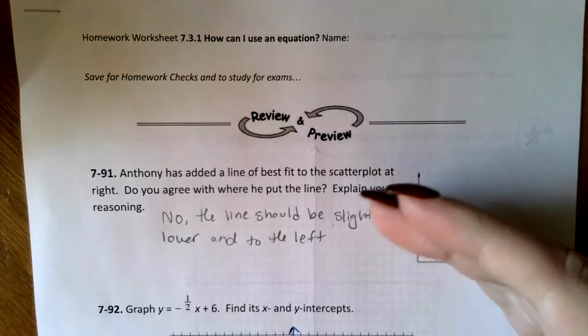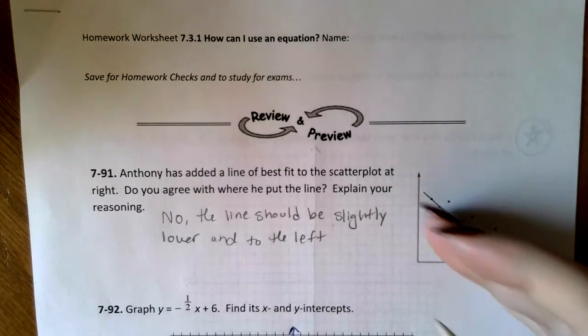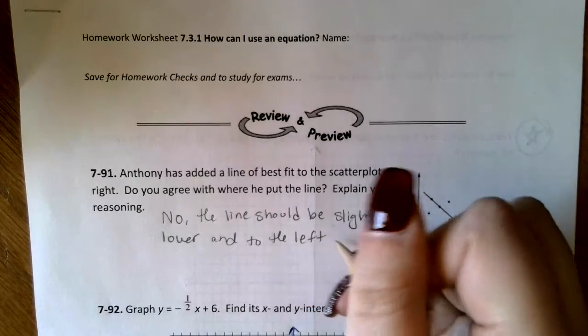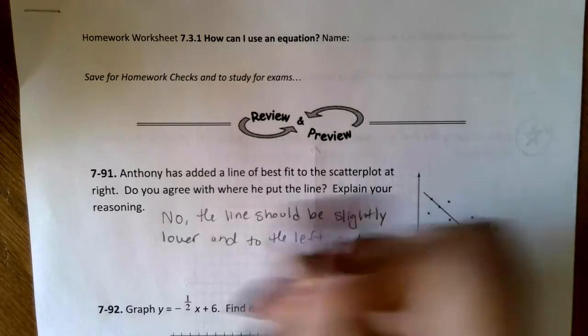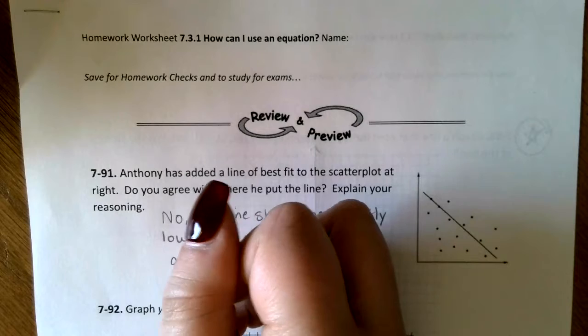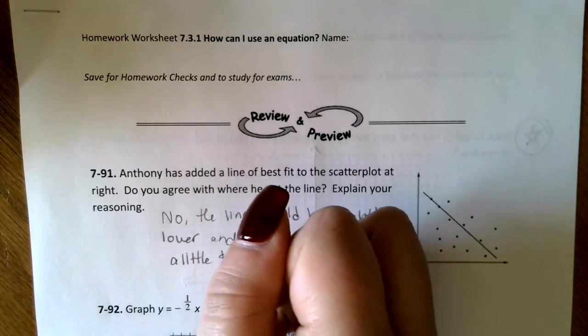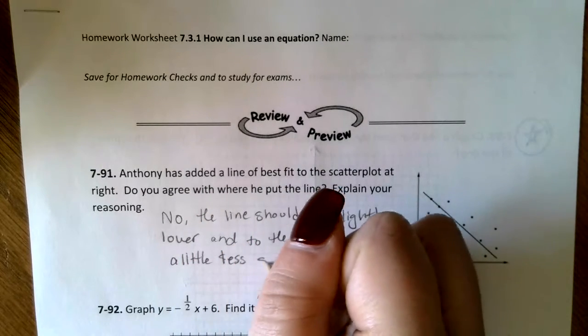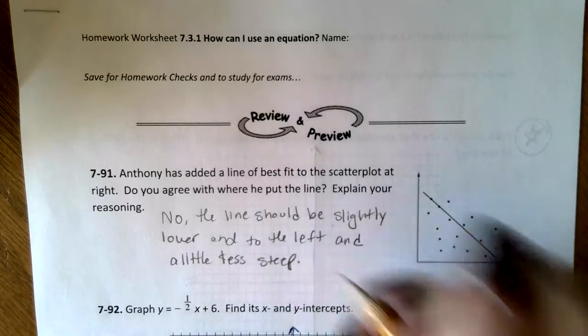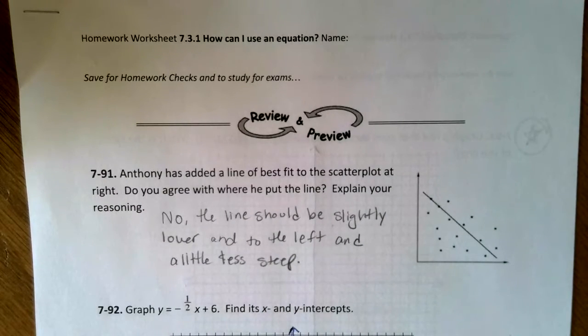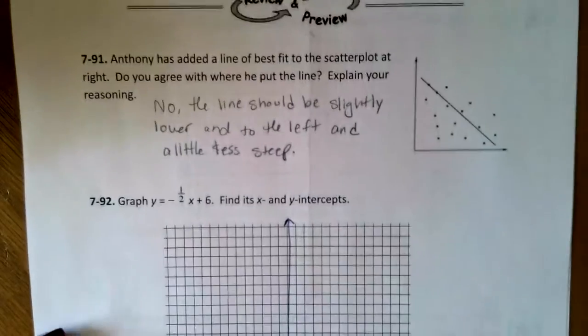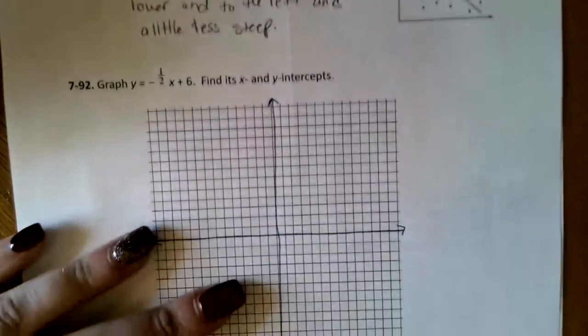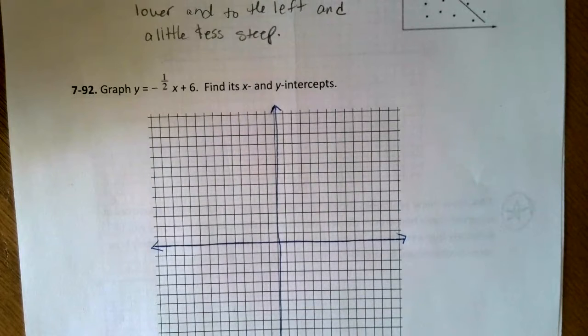And maybe slightly less steep because we can see how many dots there are. Okay. So I don't really agree with Anthony. Sorry, Anthony.